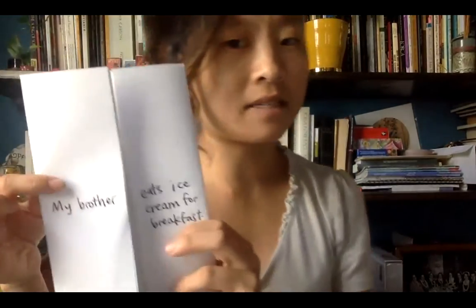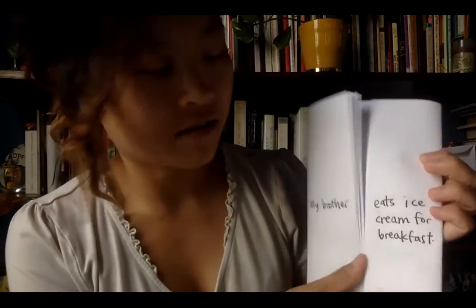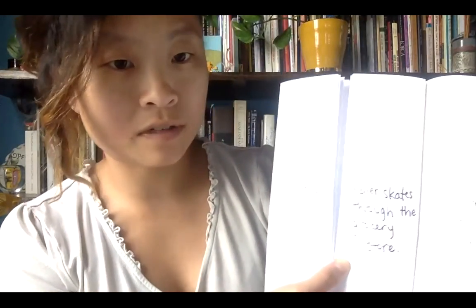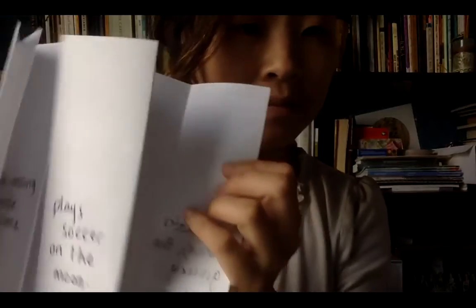Let me show you my example. So on the left side, I have my subjects. My brother, a banana, a school of fish. On the right side, I have my predicates. Eats ice cream for breakfast, roller skates through the grocery store, plays soccer on the moon.